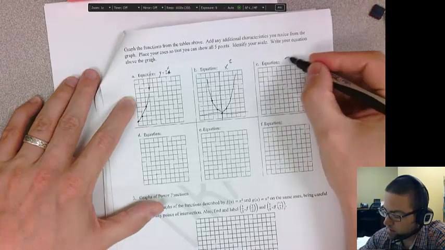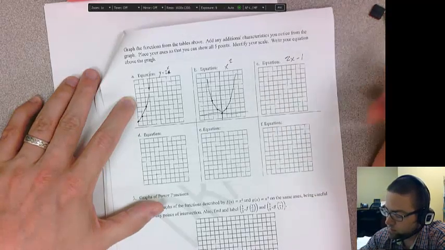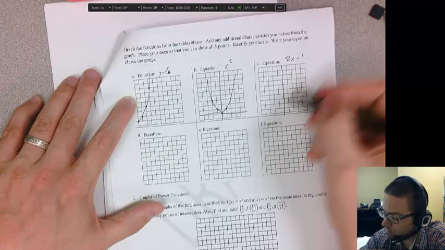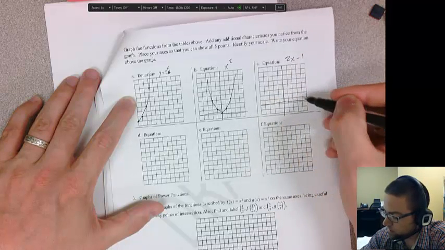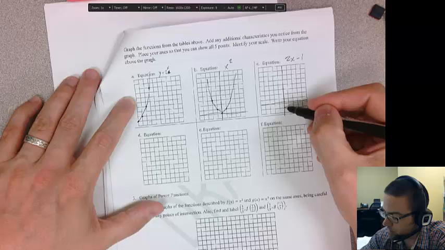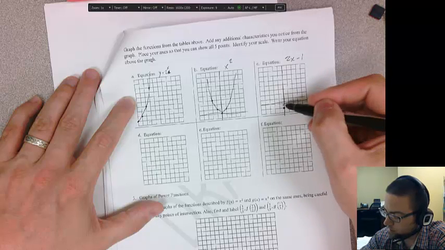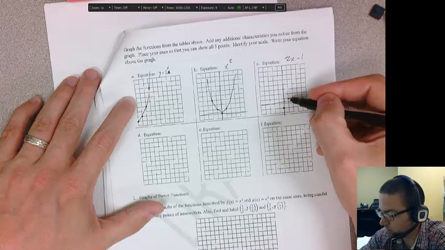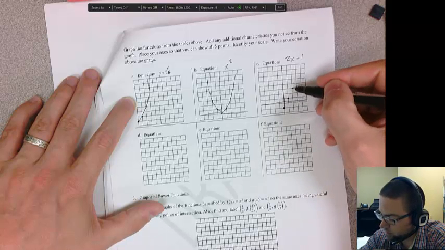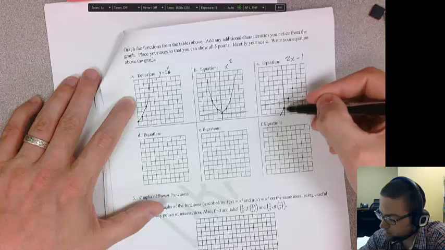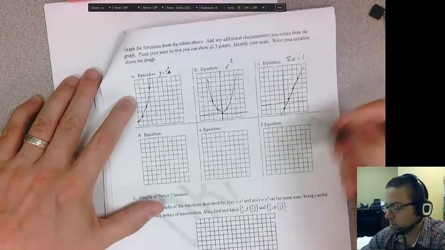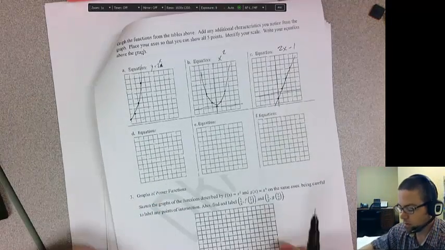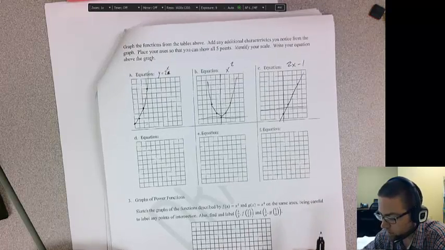And then that 2x minus 1. So when x is 0, I get negative 1. When x is 1, I get 2 minus 1, which is 1. And it should have a constant slope, so it should be like this. Okay. So that's how you graph those three different types.